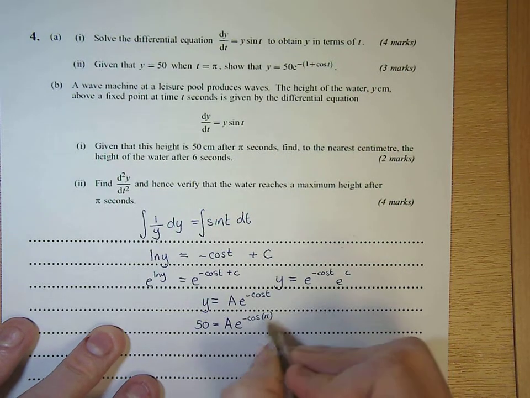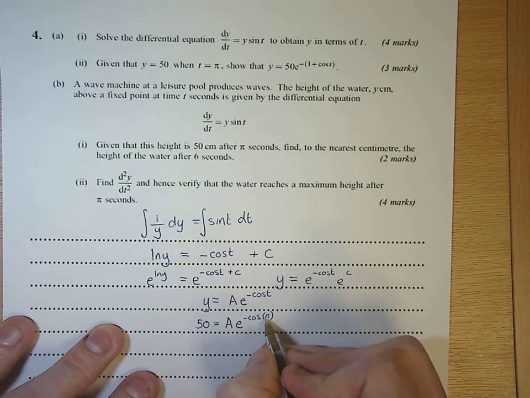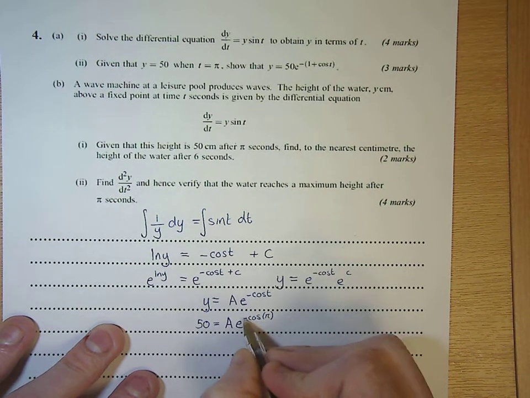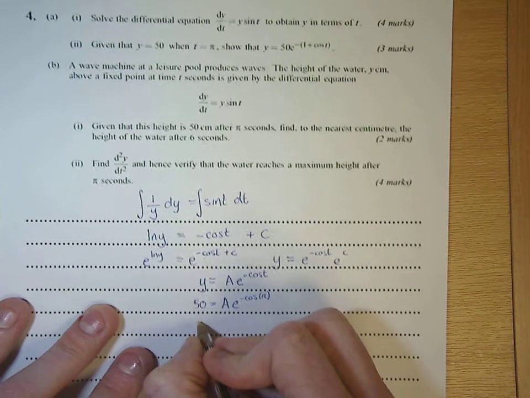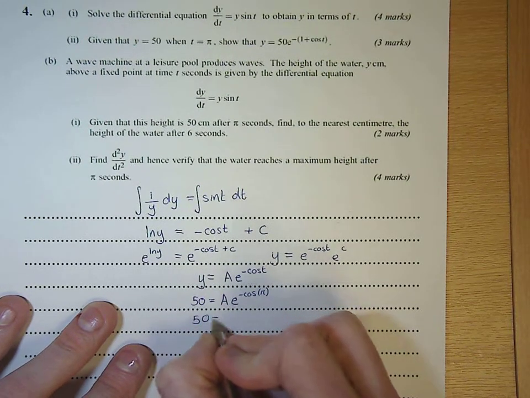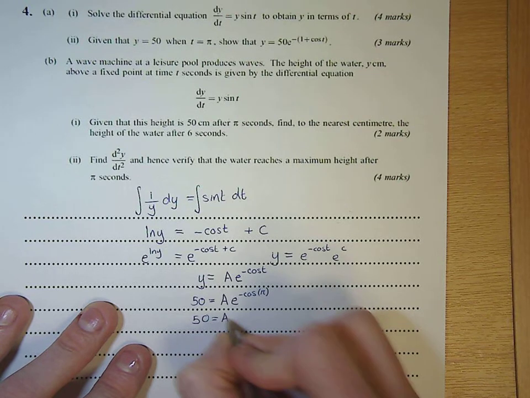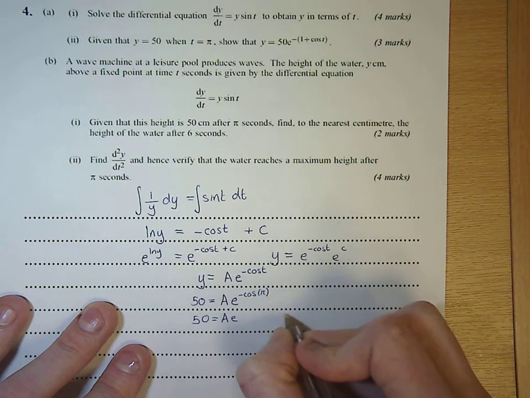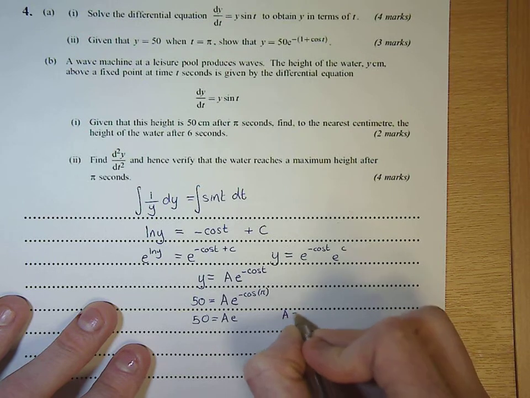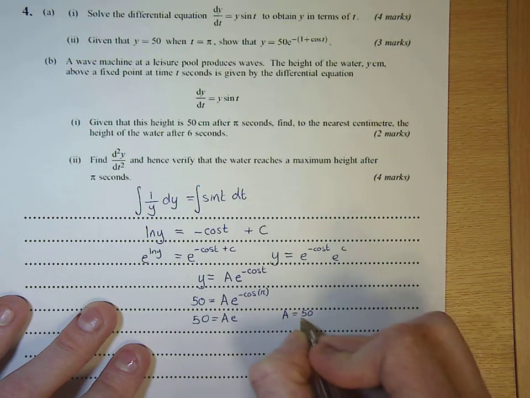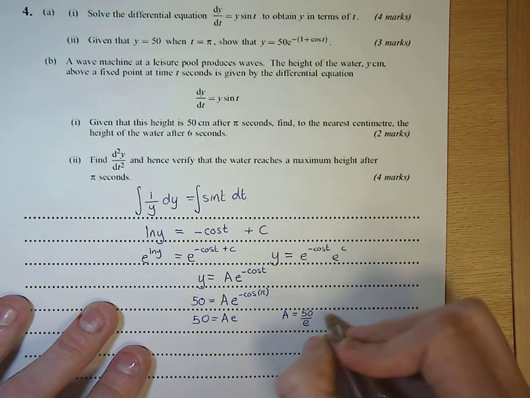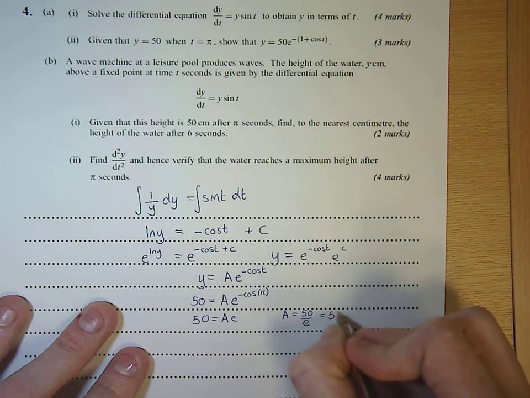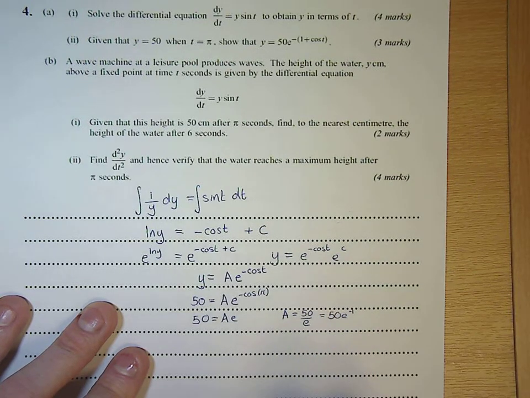Now, cos of pi is minus 1. Minus cos of pi would be 1. So we get 50 is equal to a e to the 1. So a is equal to 50 over e. Or another way of writing that would be 50 e to the minus 1.